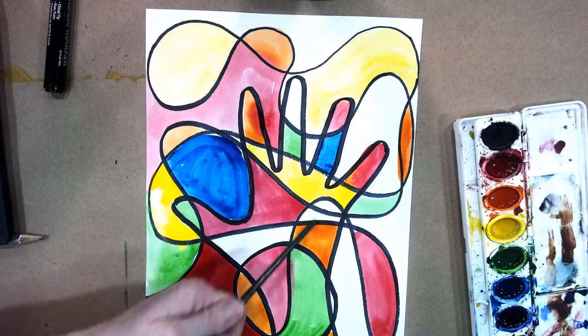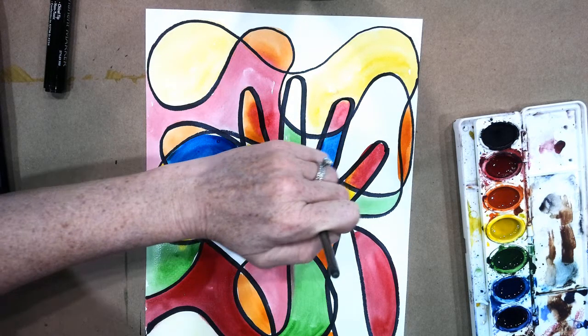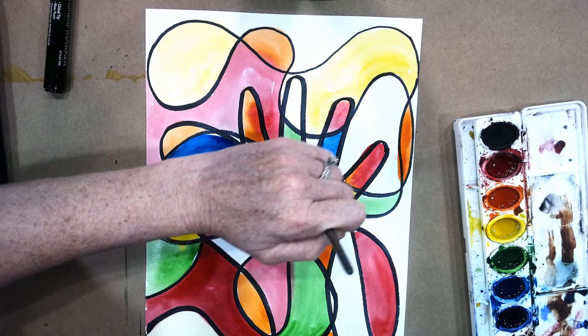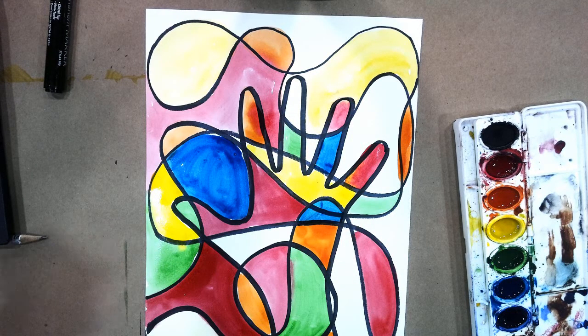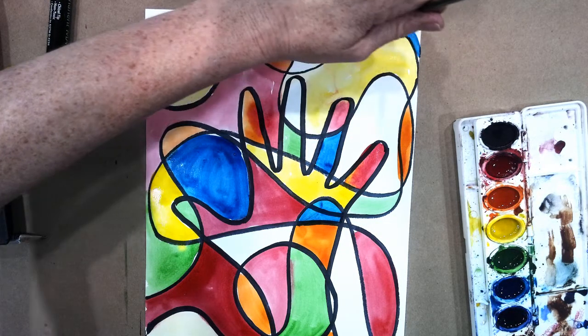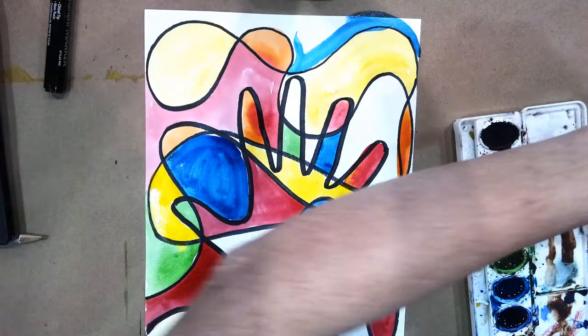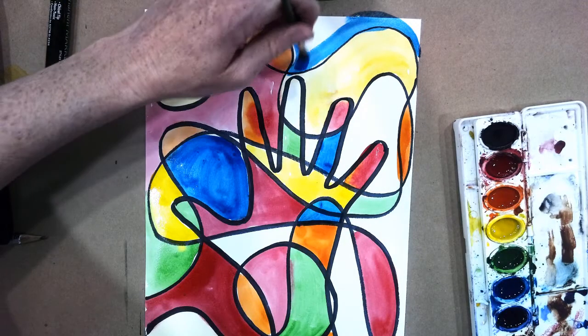I can even, there's something too, if I wanted to join two shapes together, let me show you what you can do with that. If you want to join two shapes together, you can get a different kind of organic shape. Let's see what else I got here. I think this shape at the top was going to be quite a large area of blue. But notice how I'm outlining it as I go.